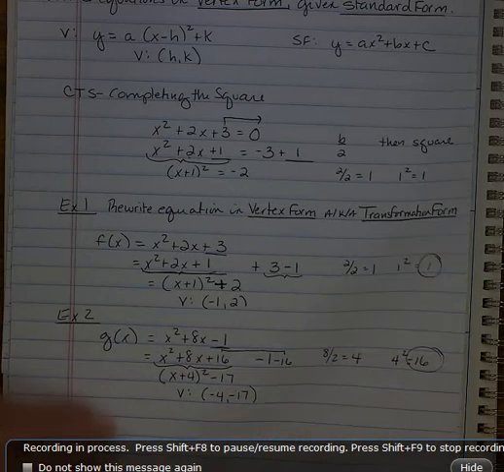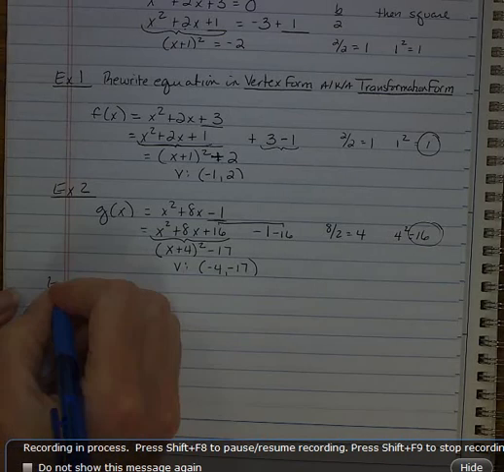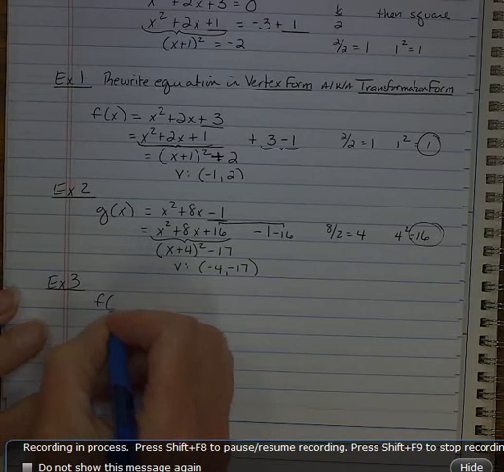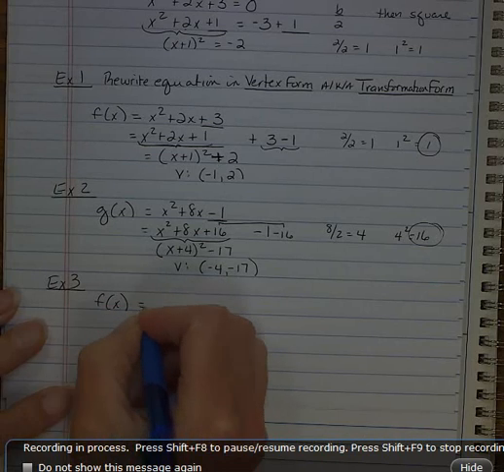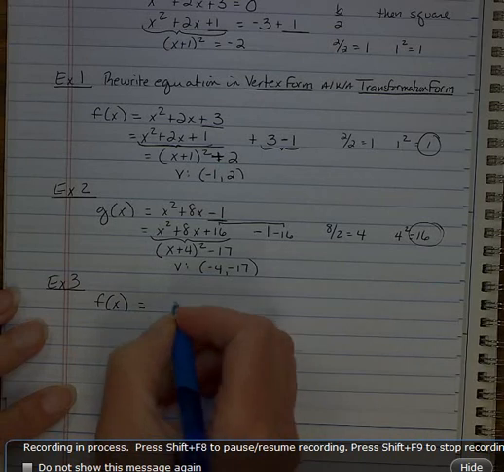Okay, I would say we'll look at one more, example number 3, and after I get it written down, I would suggest you stop the video, try it for yourself, and then come back and see how you did. f(x) = x² - 6x + 3.